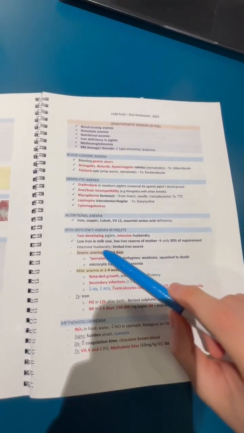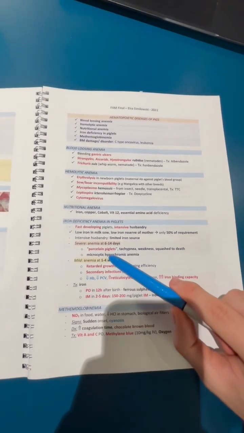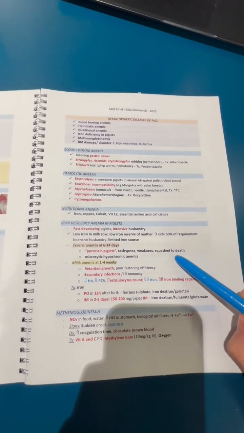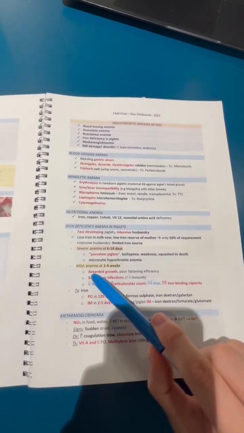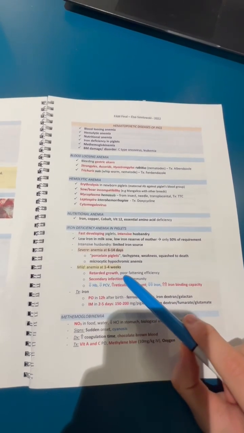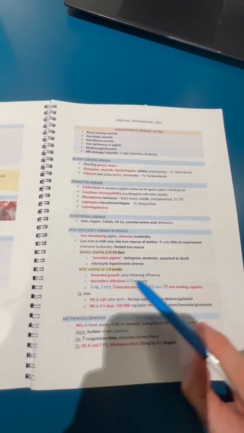Severe anemia occurs at days 6 to 14. They're known as porcelain piglets. They have tachypnea, weakness, and they can be squashed to death. You also get microcytic hypochromic anemia. Mild anemia occurs at 1 to 4 weeks. They have retarded growth, which is poor for fattening efficiency, and they're prone to secondary infections due to decreased immunity.